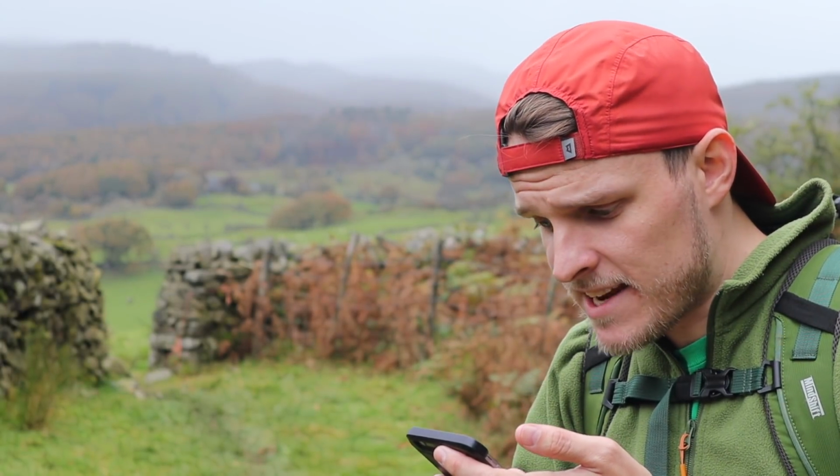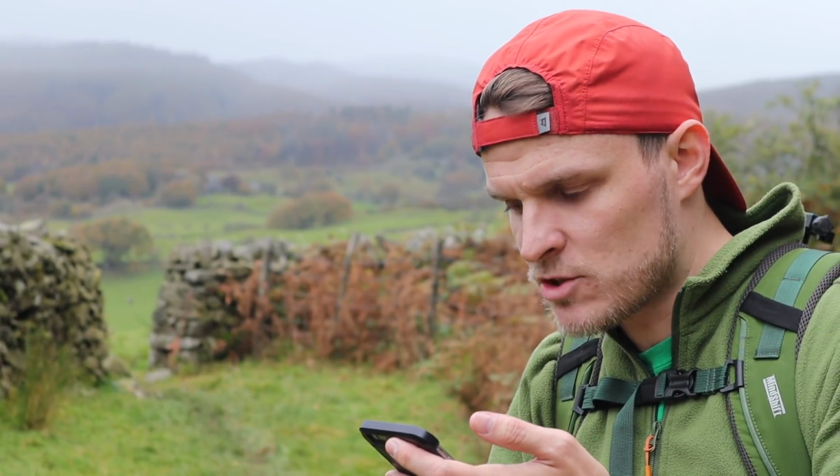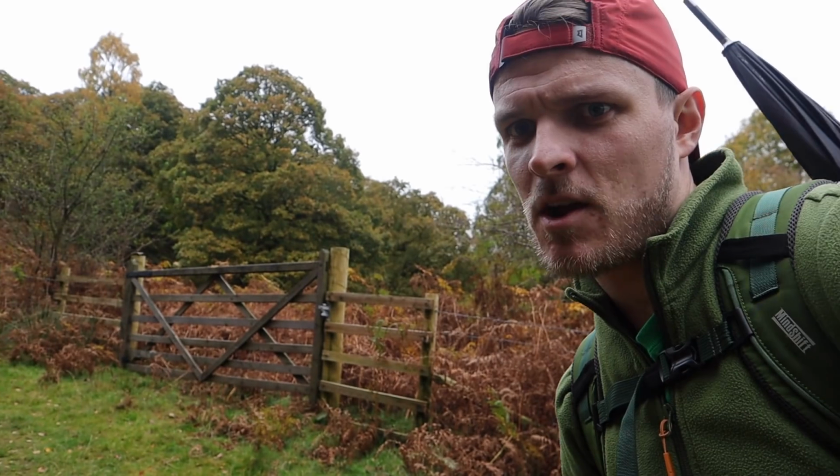Sorry guys. "There is a gate to the left of the wall also which opens up into a brackened area." Look at this, guys. Oh, I'm really sorry, that's bad. There we go, all over the place. There is the gate with the brackened area.